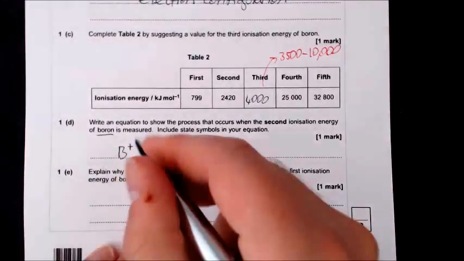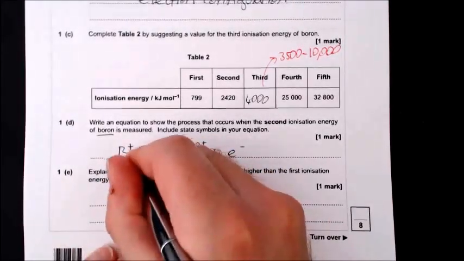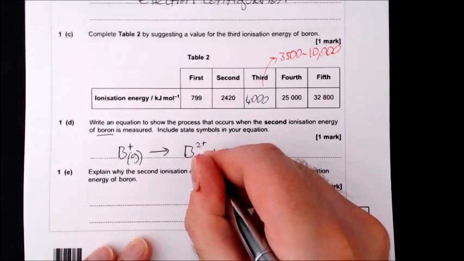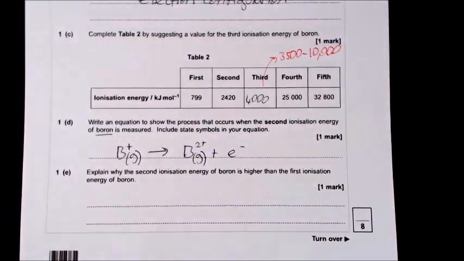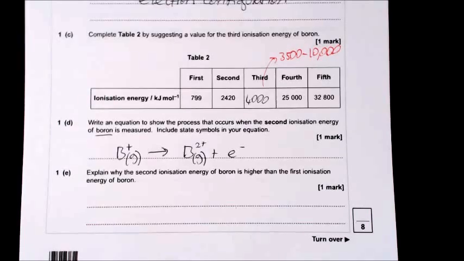And the key thing is that you include your state symbols as well. It is only one mark, but state symbols are crucial. According to the definition for ionization energy, you always have to have your ions in the gaseous state. That's really important. Dead easy to remember, so you don't need to worry about state symbols of anything else.